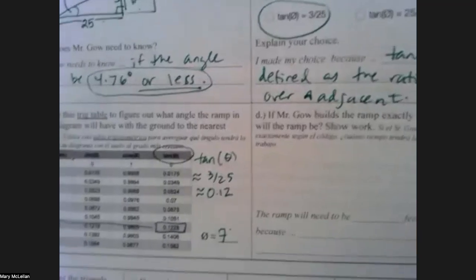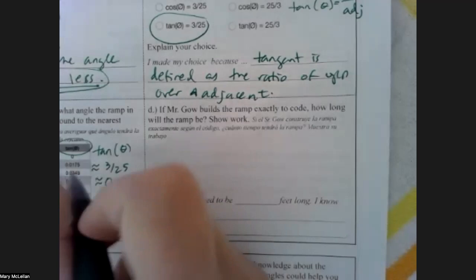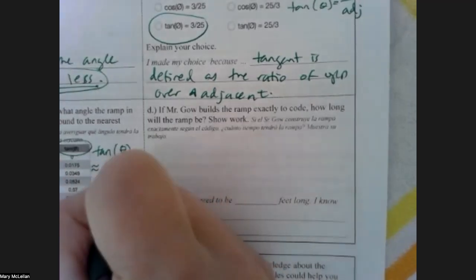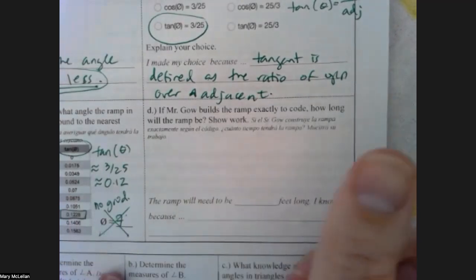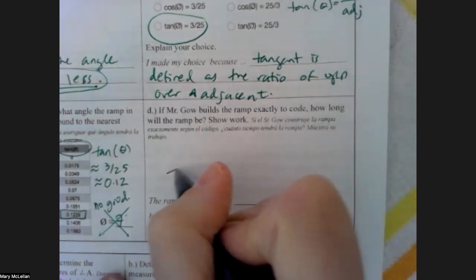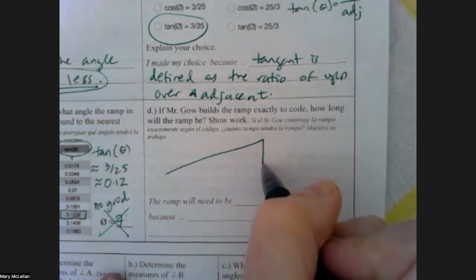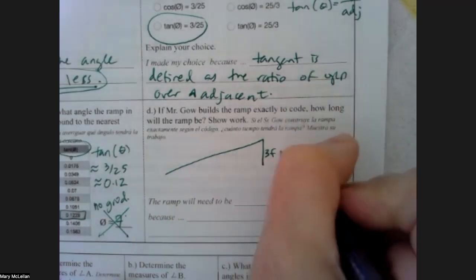So let's read part D and see if we're going to make any conclusions here. If Mr. Gao builds the ramp exactly to code, how long does the ramp need to be? So 7 degrees is no good. We need to figure out how long the ramp needs to be. I know it has to rise 3 feet because the door is 3 feet off the ground.